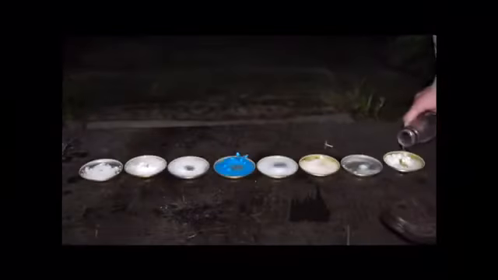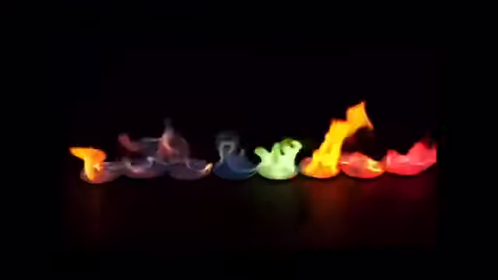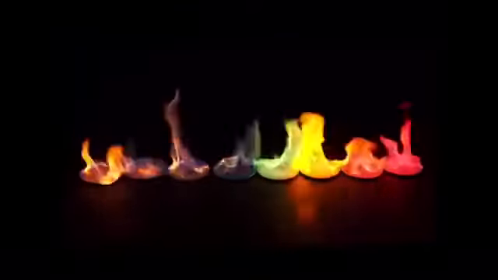Now you may be wondering, how do all these fireworks have colors? Well, the colors are made by burning metal salts. By burning different kinds of metal salts, you get different colors. Here is an example of burning different types of metal salts. If you're looking to create a red firework, you would use strontium salts. For a blue color, you would use copper salts, or for yellow, sodium nitrate.